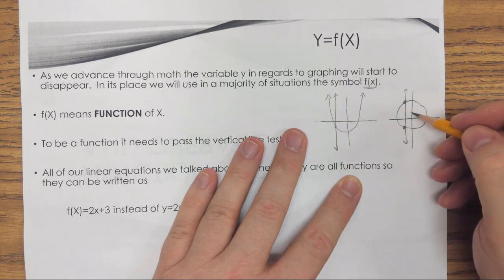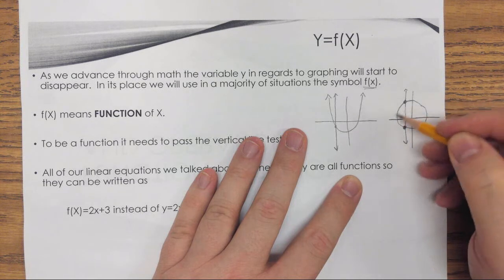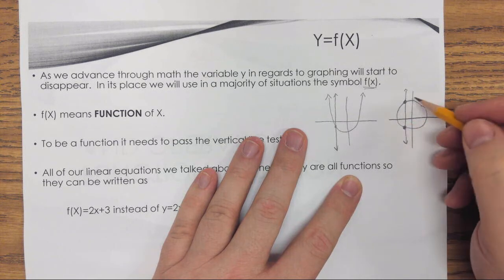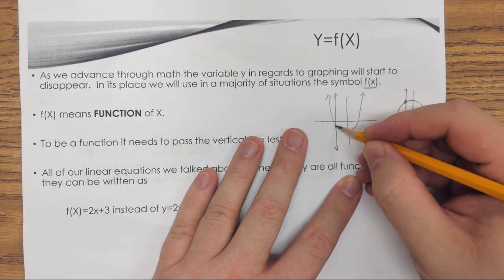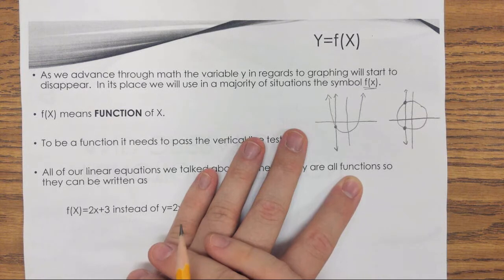So this equation is not a function. This one is a function because it passes through once. This is not a function because it passes through twice.